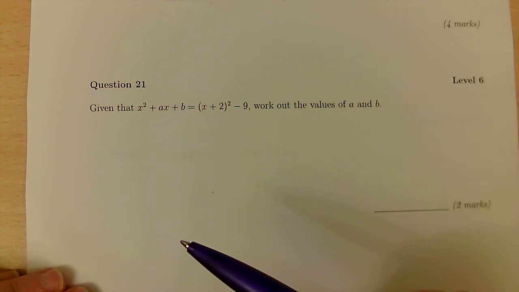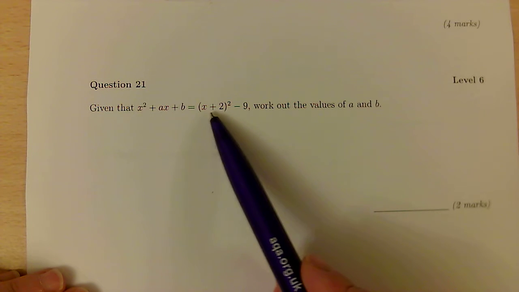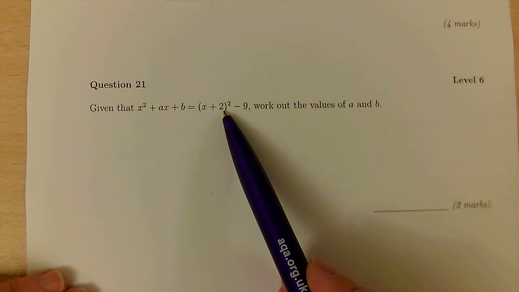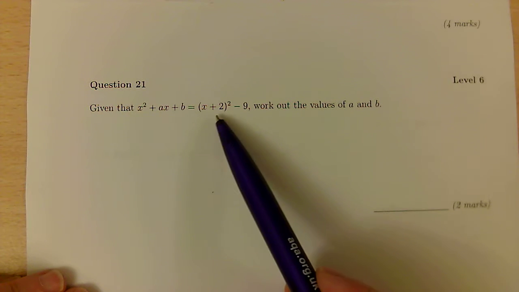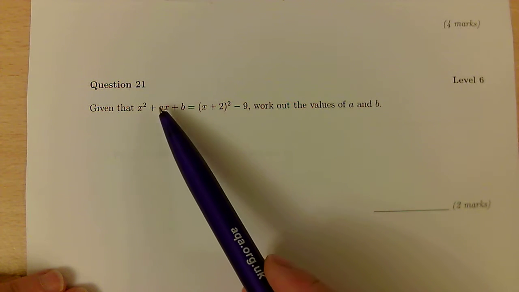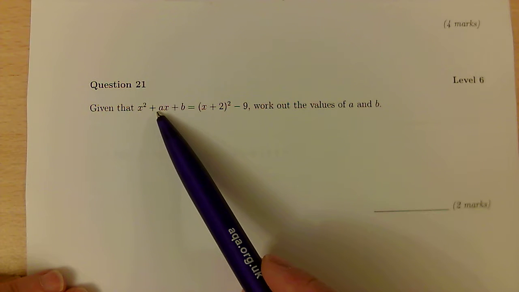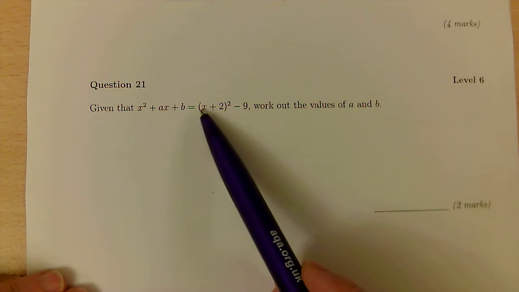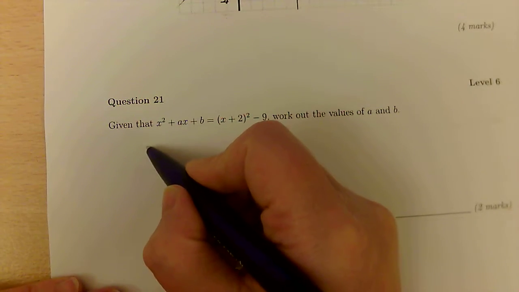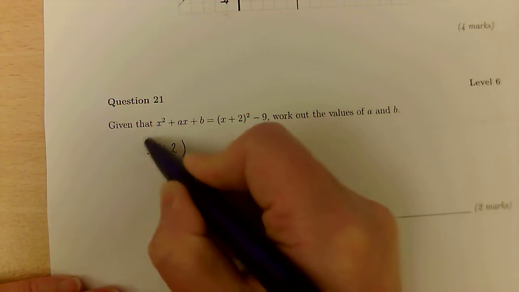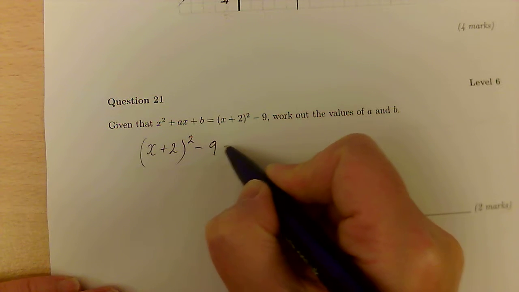Or if you understand completing the square really well, then you will see that this is 4, because whatever you have here will be double the product of these two terms. But we can just simply open the brackets. X plus 2 squared minus 9.